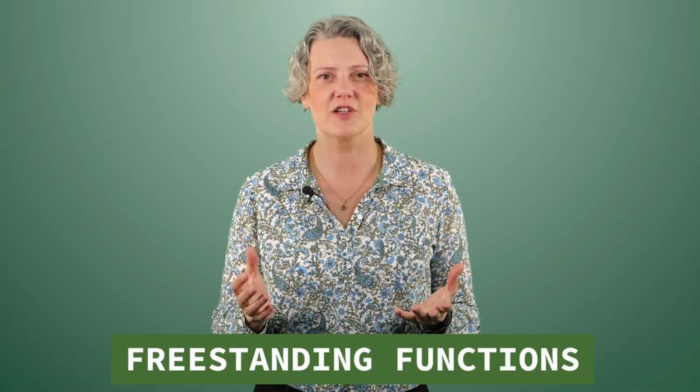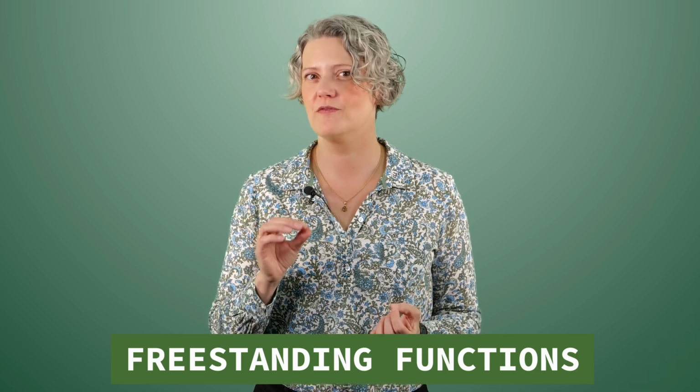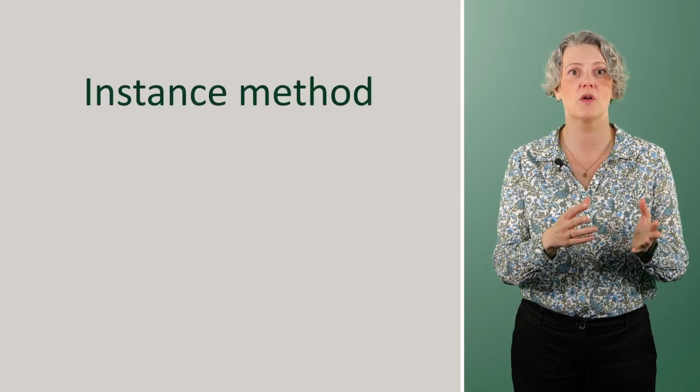So static or class methods or freestanding functions, they have some advantages, especially if they're also a pure function without dependencies or side effects. Because these kinds of functions are self-contained, they're easy to move to another class or a module, and easy to test for that matter.